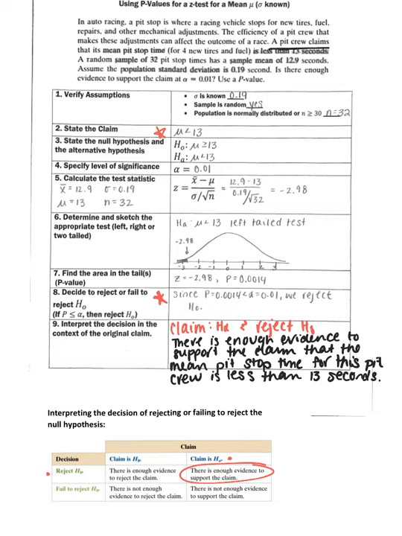So it was the pit crew claiming that its mean pit stop time is less than 13 seconds. So we just took the piece of the chart and we added a little flair to it so we can say, oh, this is what the problem was about, this is what they claimed, and this is whether it was true, rejected, supported, whatever it may be. Okay?